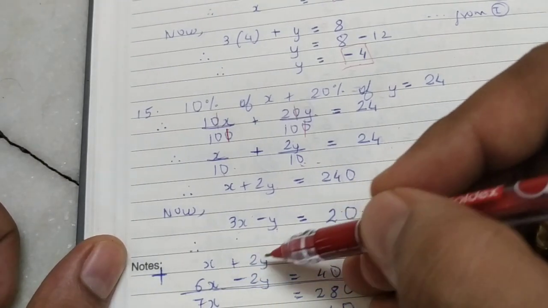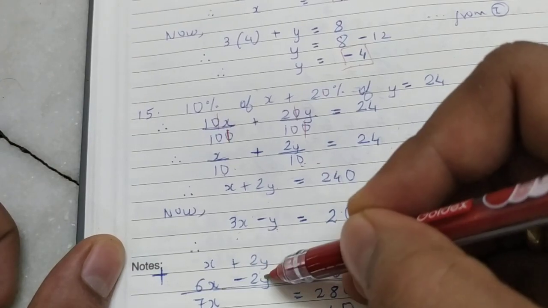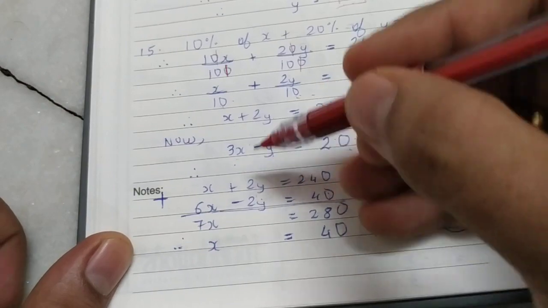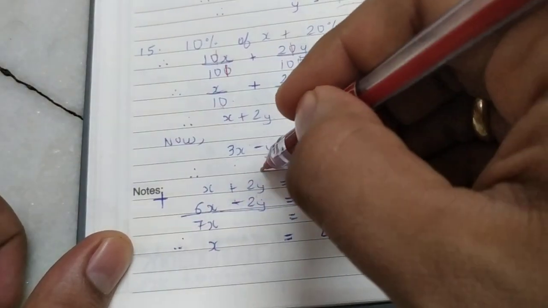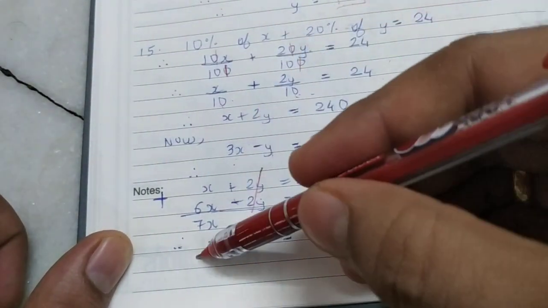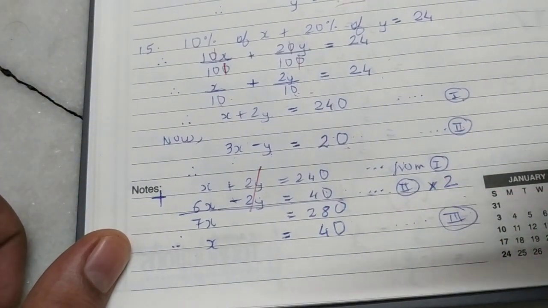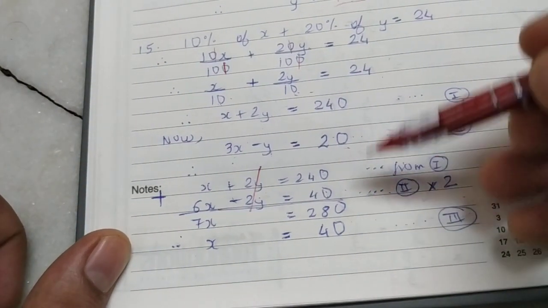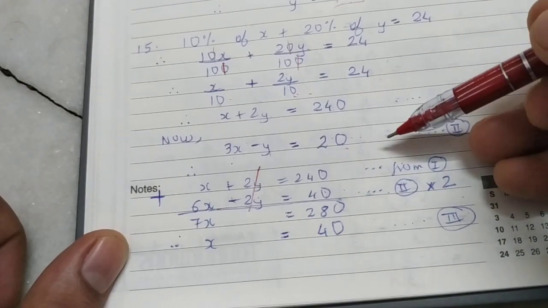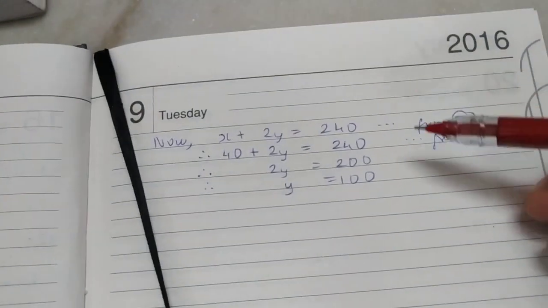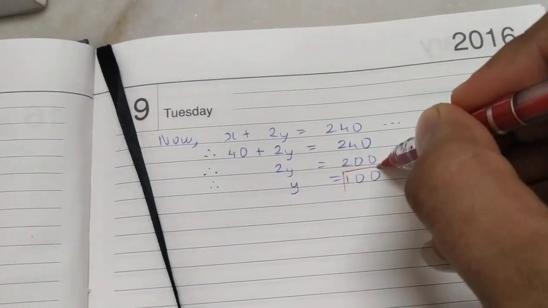I can see that the coefficients of y are the same. That is what I wanted, because now when I add the two equations, thankfully there is a plus and minus sign, so I just have to eliminate it and get the value of x. Let's call it equation 3. Now substituting this value of x in either of the equations will give us a value of y. Let me substitute in equation 1. So on doing that, I got the value of y as 100.